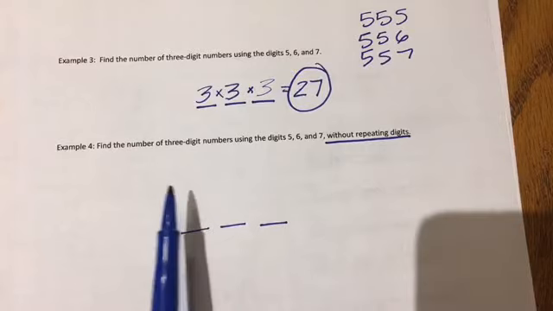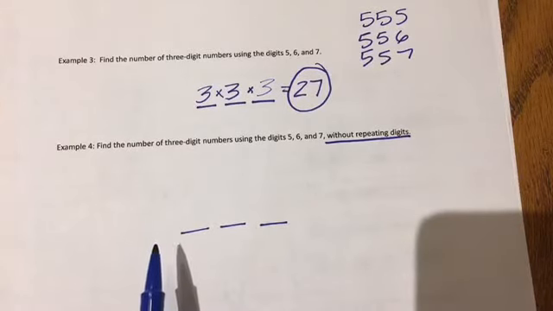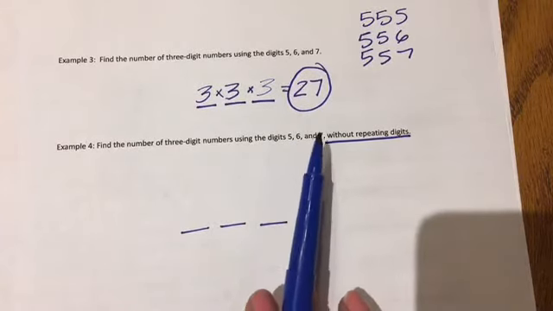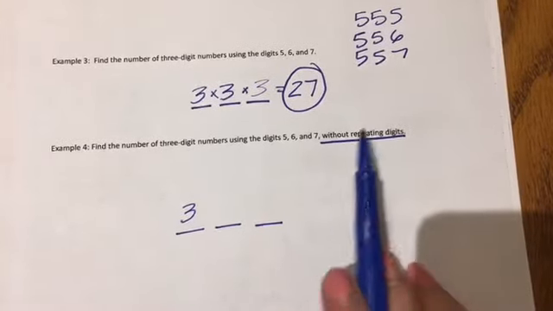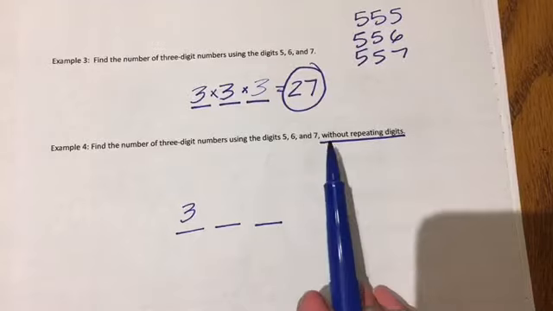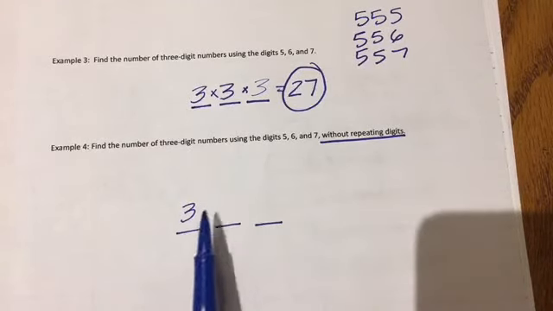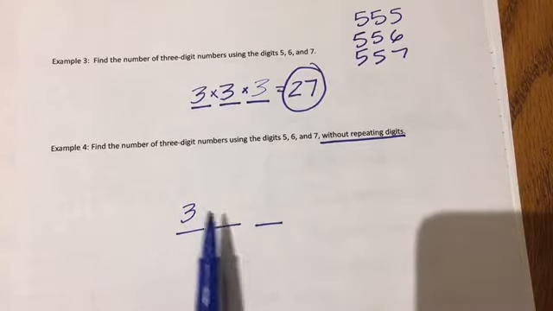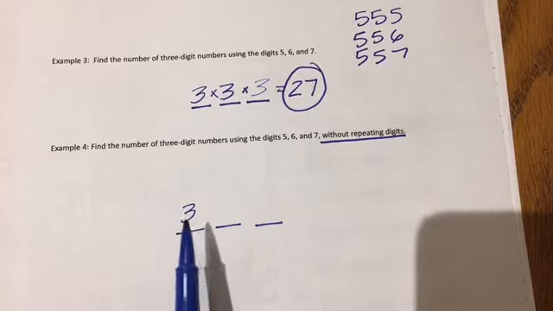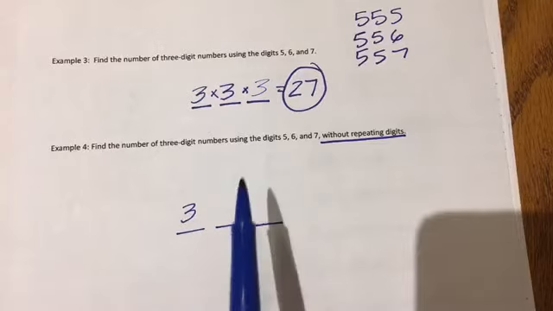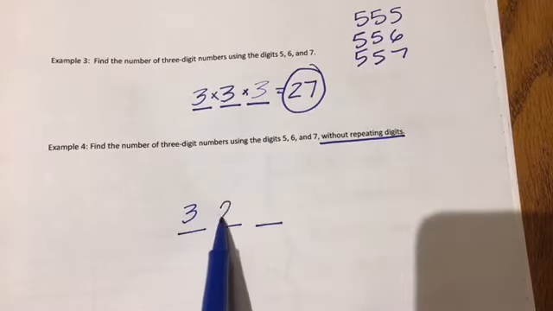How many options are there for the first digit? Well, we have 5, 6, or 7. So we'd say 3. Okay, so far it looks the same. Now, they say without repeating. So can you use all 3 of them again? No, we used one of them. So how many choices would be left after you use one? Well, 1 less than 3 is 2.